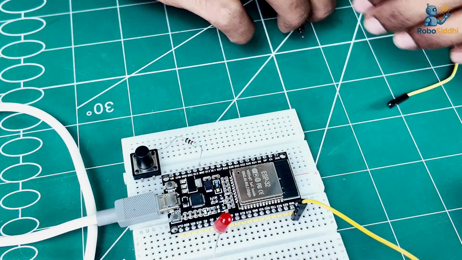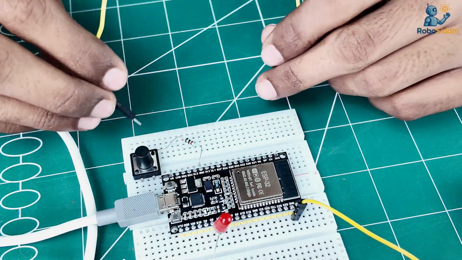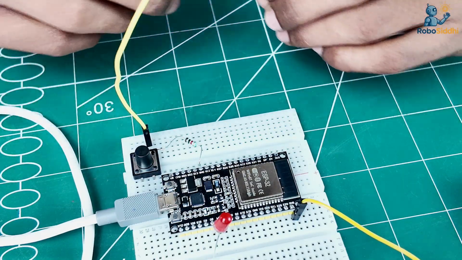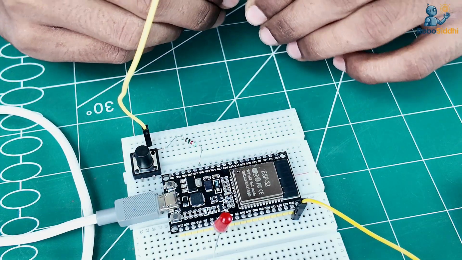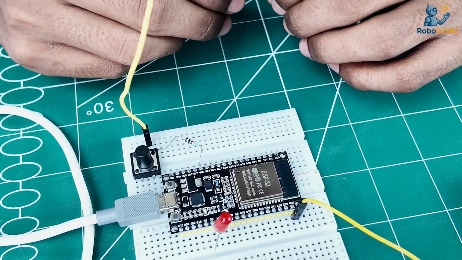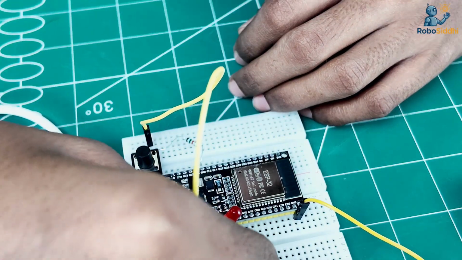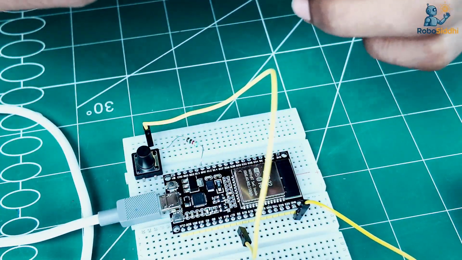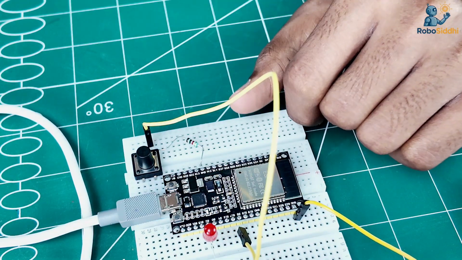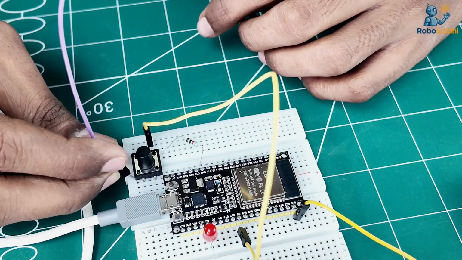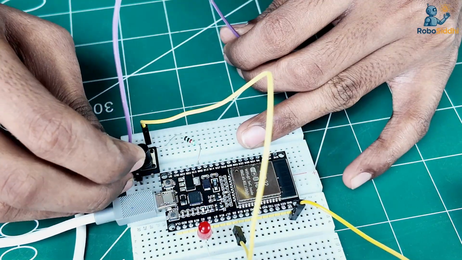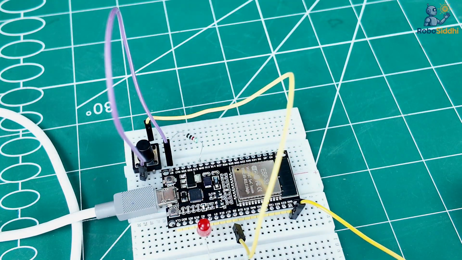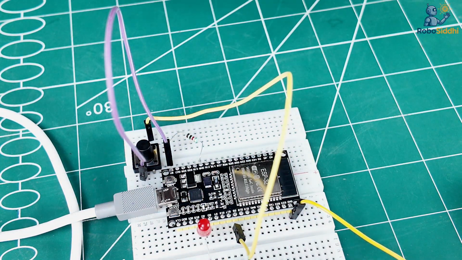Now we have to give input to the board. We are going to use pin number 5 for input, so I will connect it to pin number 5. All right, now we are going to use 5 volt, and I will connect 5 volt here on this terminal. So what I have done here is a pull down configuration.